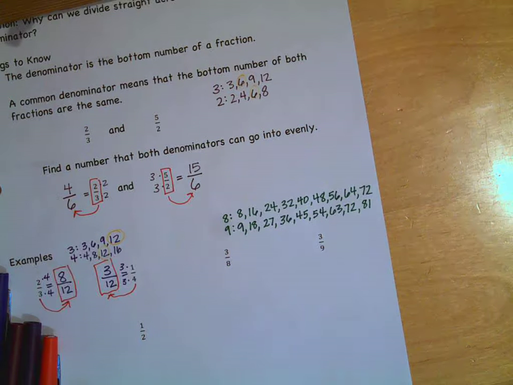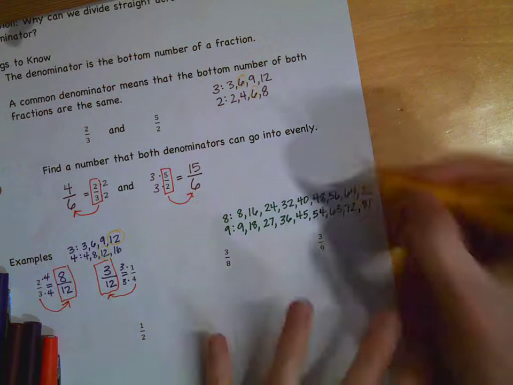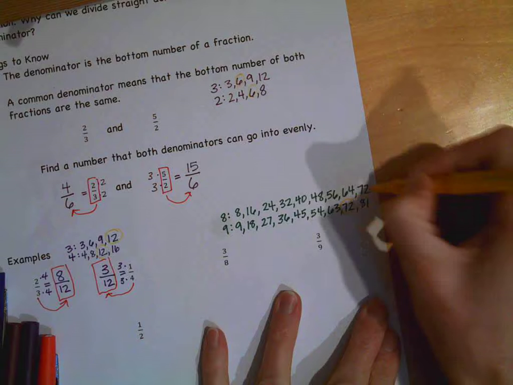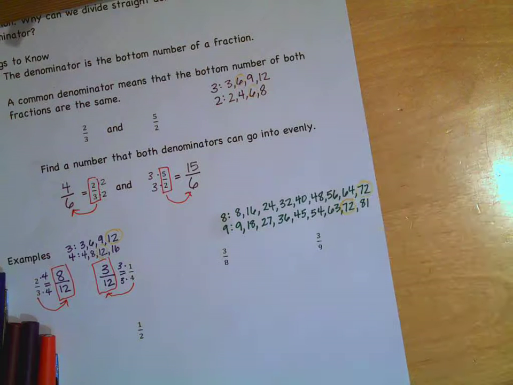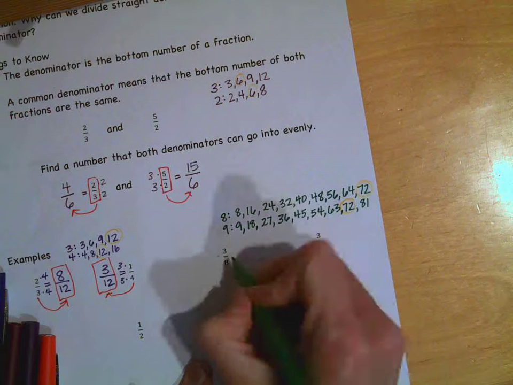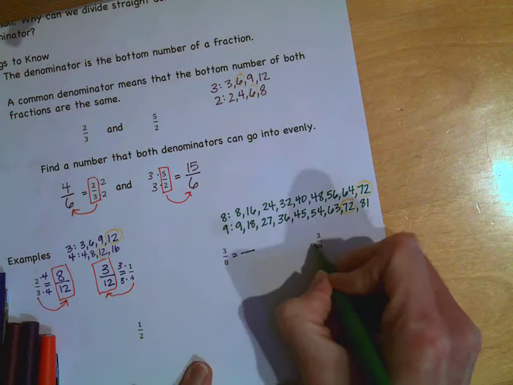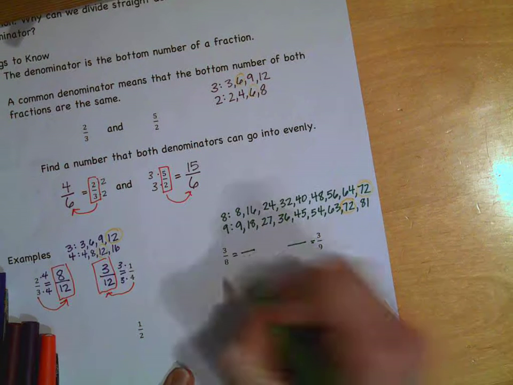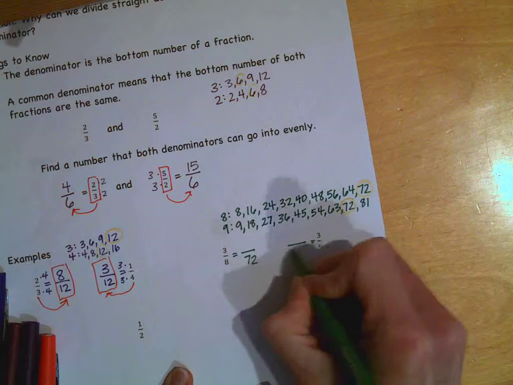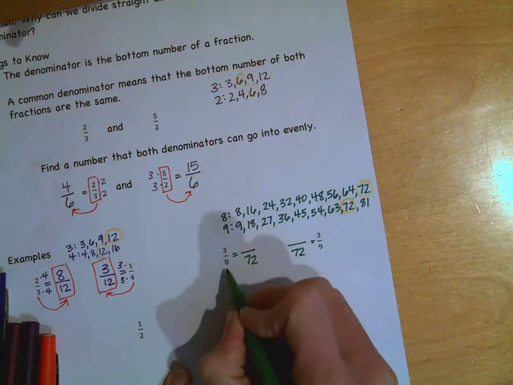All right, so I had to go pretty far to find this one. And you will notice the only one they have in common is 72. So 72 is going to be the common denominator. So again, I have to put equals and a fraction bar, equals and a fraction bar, so we can make an equivalent fraction. And our denominator is 72.